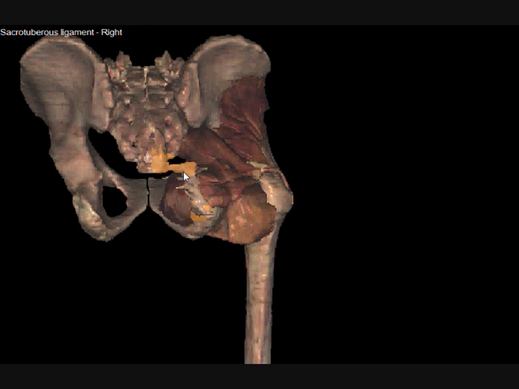The next muscle to talk about is the obturator internus muscle. The obturator internus muscle arises from the internal surface of the obturator membrane and the bone of the obturator foramen.